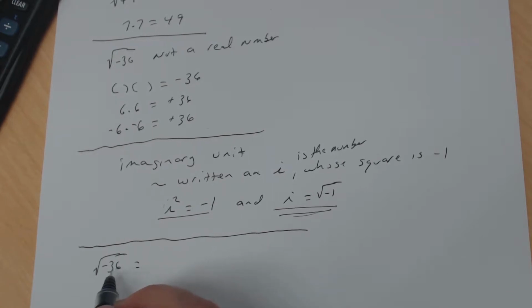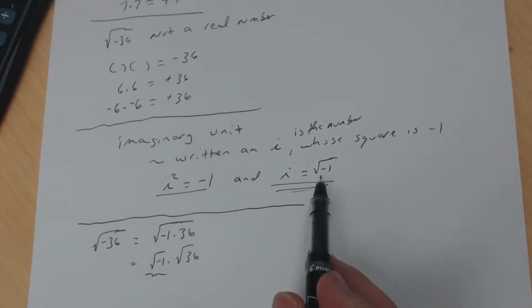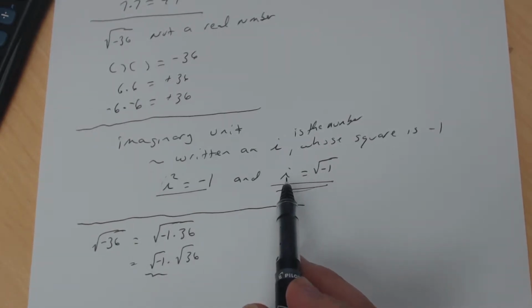I can write the square root of negative 36 as the square root of negative 1 times 36. Based on what we did in the previous lesson, I can rewrite that as the product of two radicals: the square root of negative 1 times the square root of 36. The square root of negative 1 is defined as the imaginary unit i.